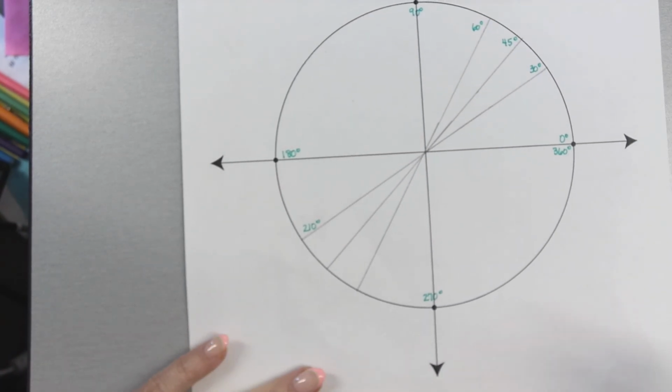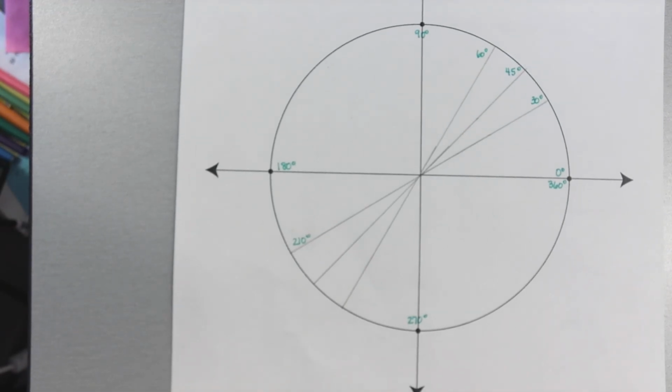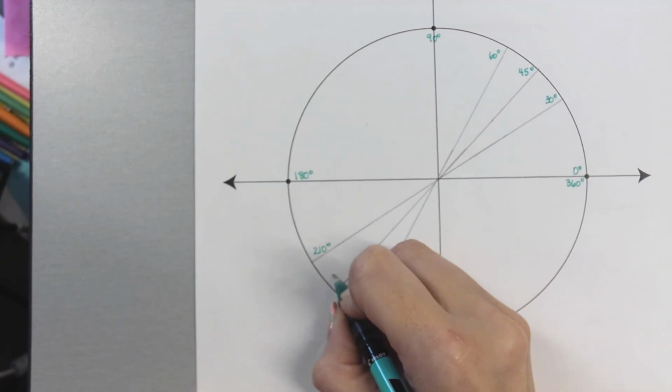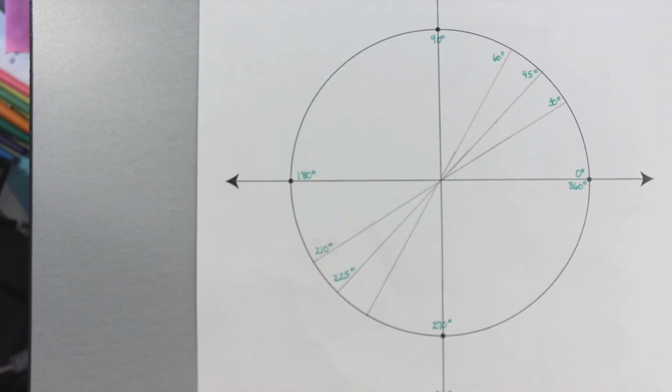Okay, and then what I suggest is using the pattern that you see here. So from 30 to 45 is how many degrees? From 30 to 45, 15, yeah, from 45 to 60, 15. So when you extended these, it's going to be the same pattern. So if you just add 15, what do you get? Yeah, 225. Okay, and then I'm going to give you time to find that one.